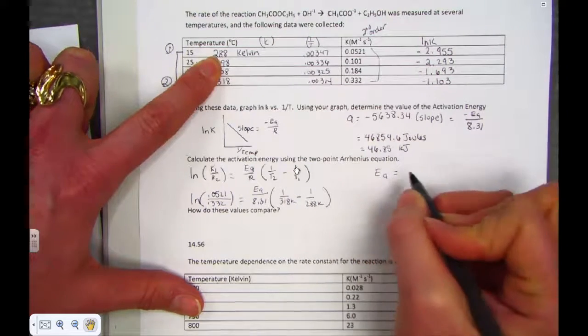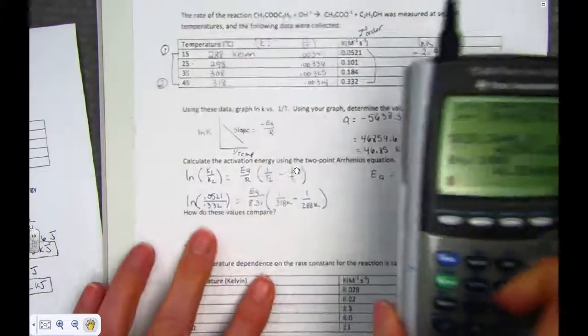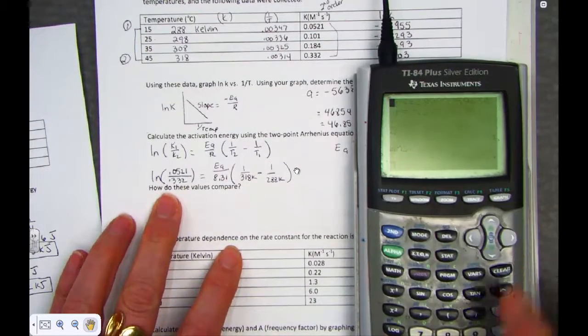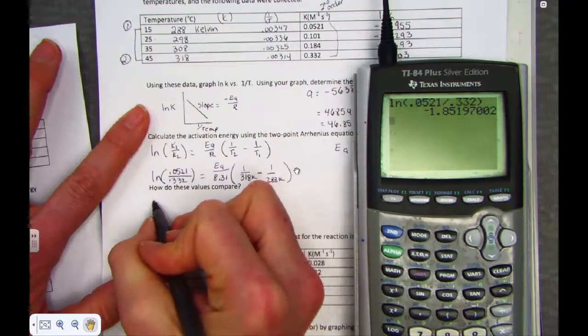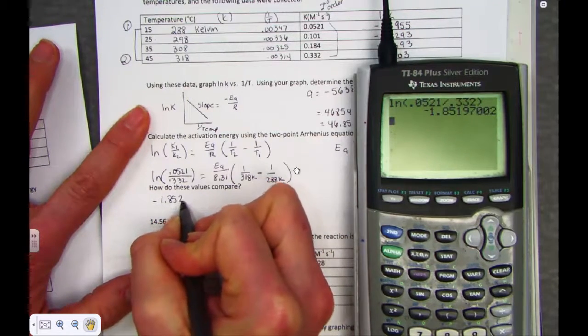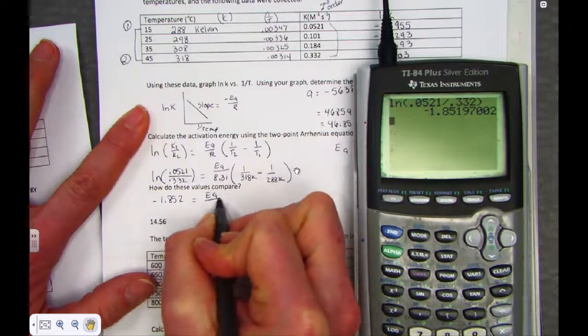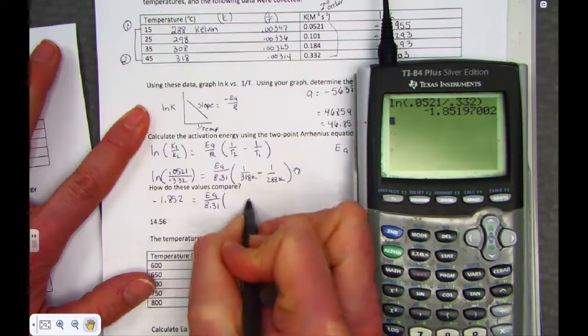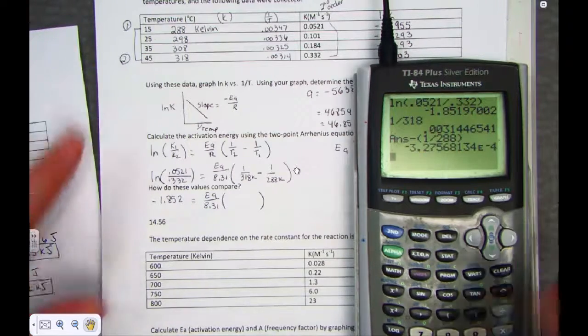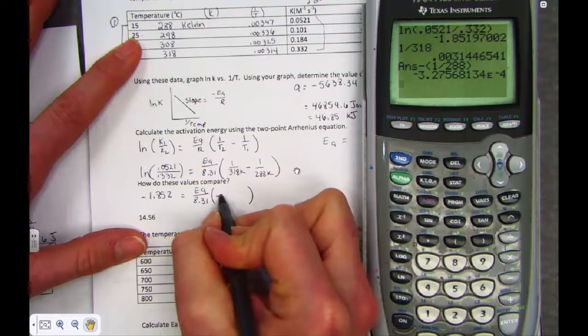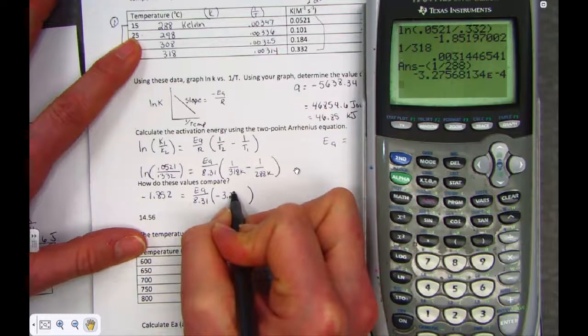We're going to simplify, pulling out for activation energy, which we know will come out positive. Let me simplify the left side first. The natural log of 0.0521 divided by 0.332, and I have negative 1.852. Let's simplify what's in this parentheses. 1 divided by 318 minus 1 divided by 288. And this value is negative 3.276.